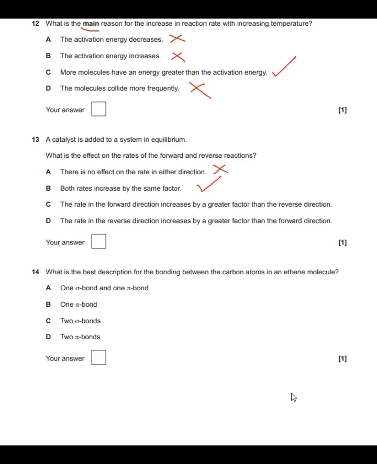The rate in the forward direction increases by a greater factor than the reverse, but we just said it will increase by the same factor, so that was not true. And then the rate in the reverse increases by a greater factor than the forward. Note, when you add a catalyst, it increases the forward and the reverse by the same factor. So this one has to be B.